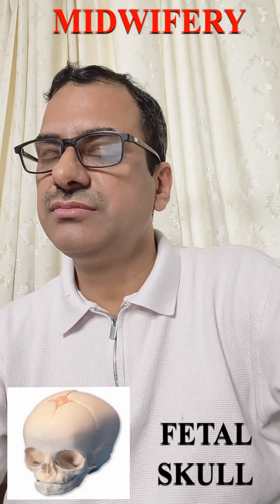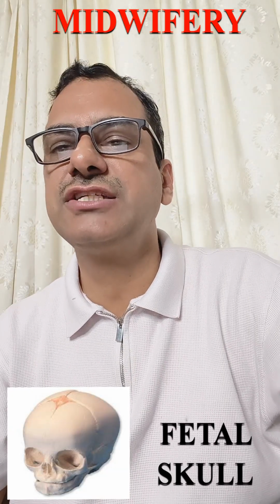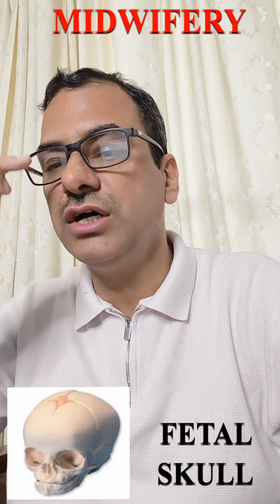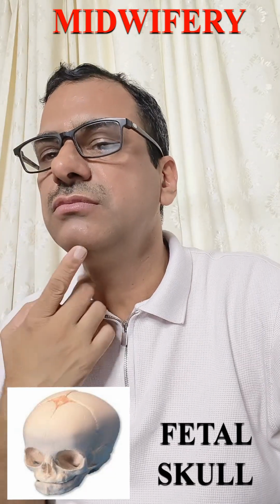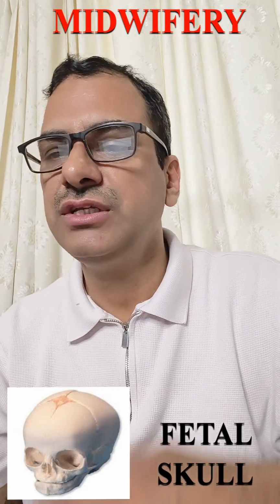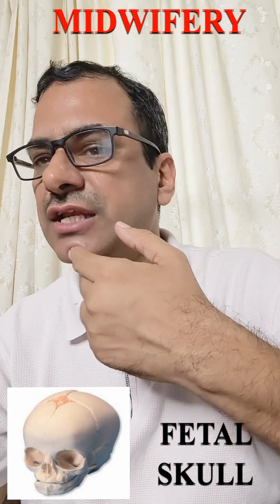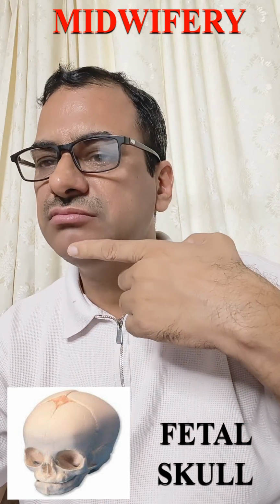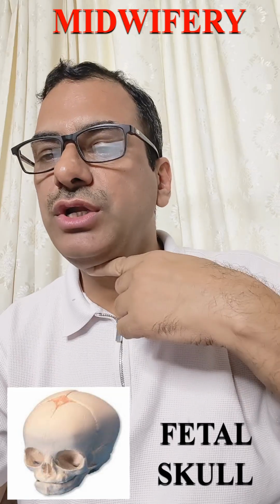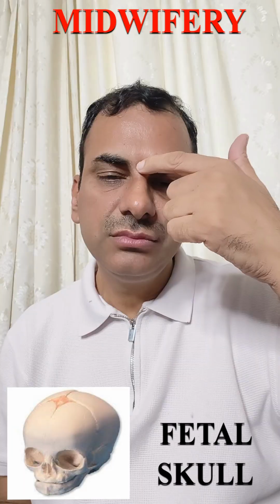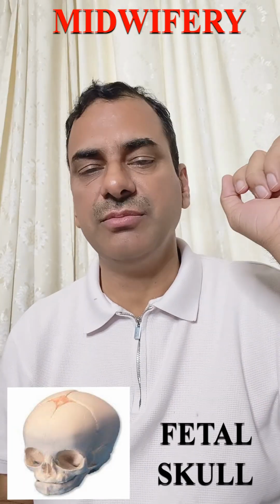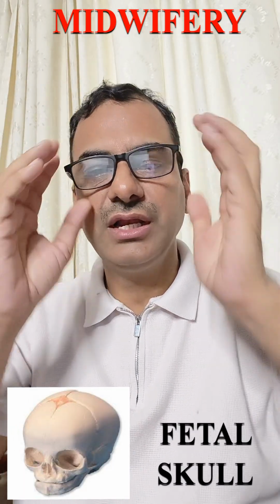The face will be below this, extending from the orbital ridge, or the root of the nose, up to the chin. Chin is also known as mentum. This is a landmark. And the neck. The point between the eyebrows, here, will be known as the glabella. So this is also a landmark.